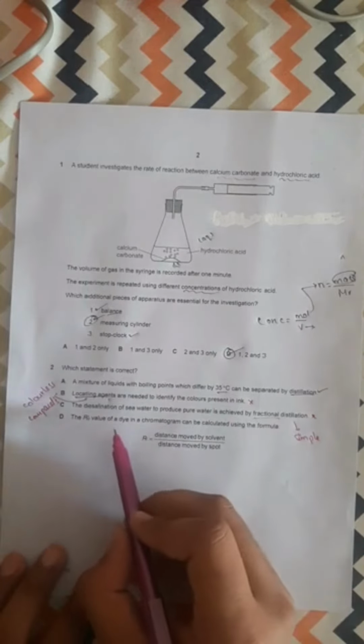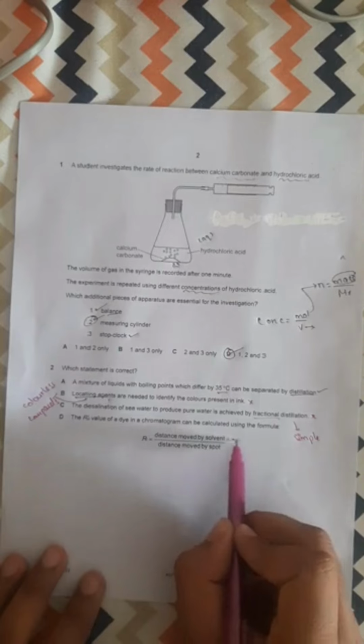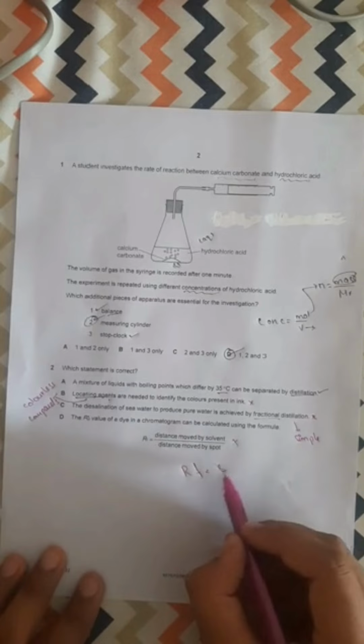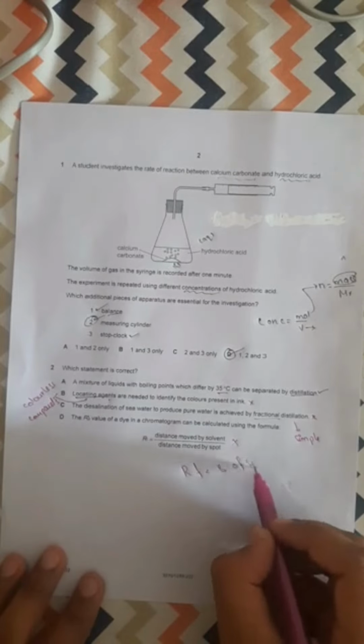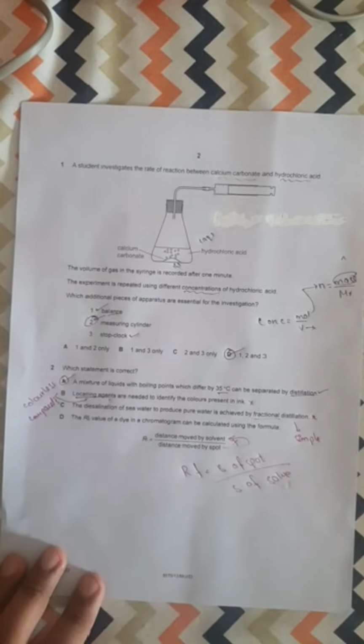D says that the Rf value of a dye in a chromatogram can be calculated using the formula: retention factor is equal to distance moved by the solvent divided by distance moved by the spot. So this is also wrong, as the Rf value is the distance moved by the spot of a particular agent or ink divided by the distance moved by the solvent. It is interchanged, so this is wrong. A is the correct option.